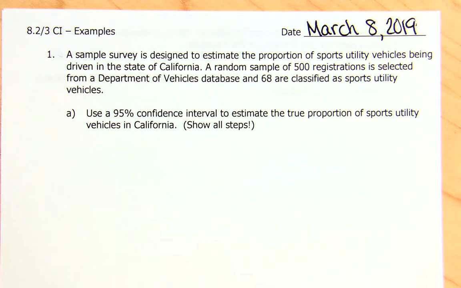Okay, so example 1 says a sample survey is designed to estimate the proportion of sport utility vehicles being driven in the state of California. A random sample of 500 registrations is selected from the Department of Vehicles database, and 68 are classified as sport utility vehicles. We're going to use a 95% confidence interval to estimate the true proportion of SUVs in California.